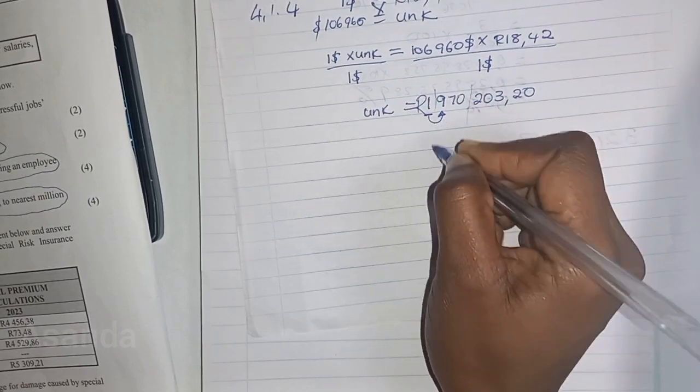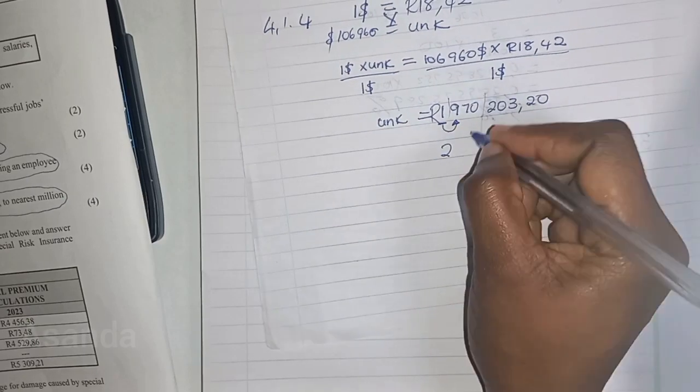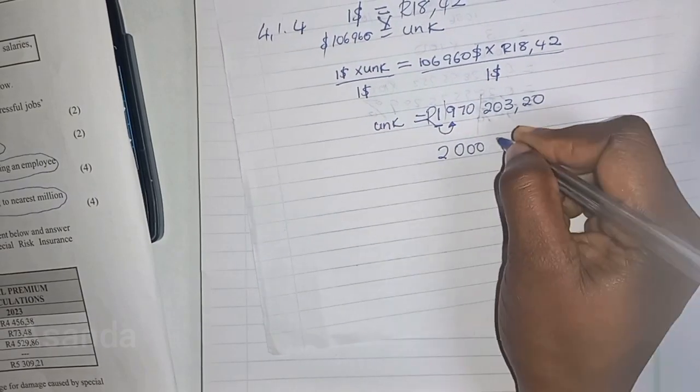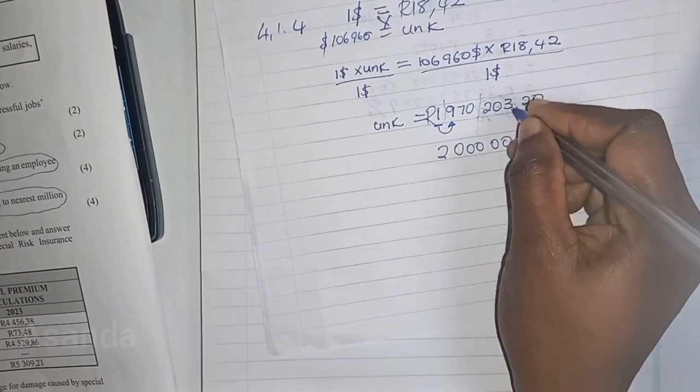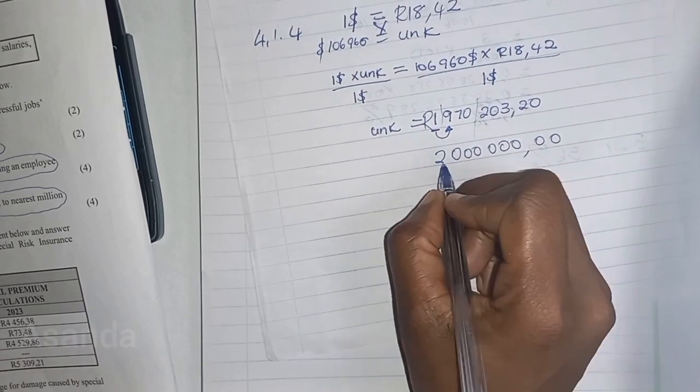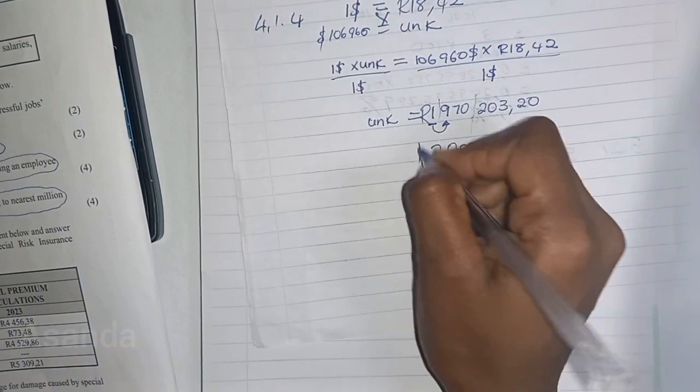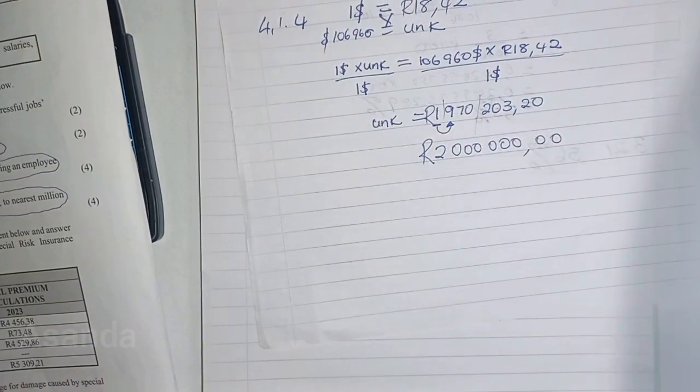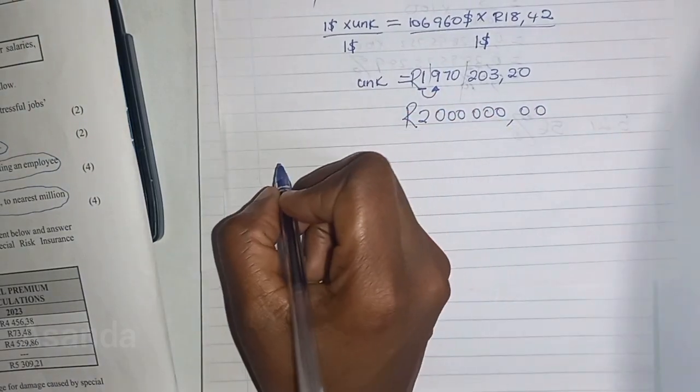The neighbor says this one becomes 2. What happens to the rest of the numbers? They become 0. So we have 2 million rands and 0 cents, and that is our rounded off amount.